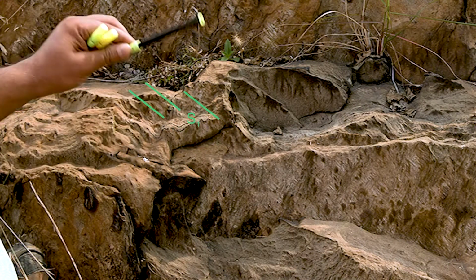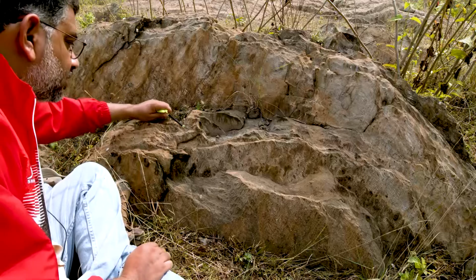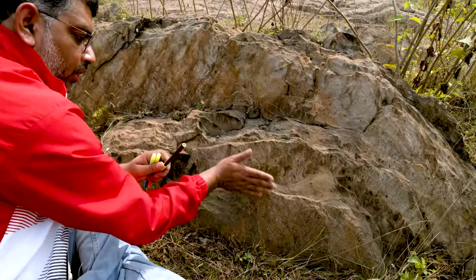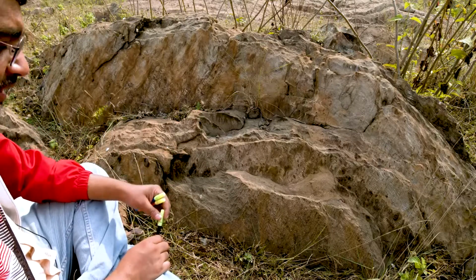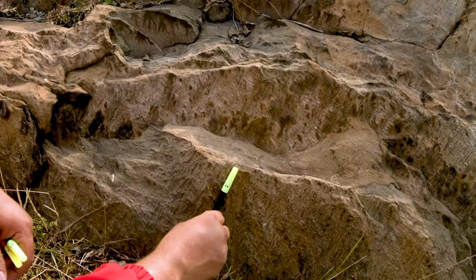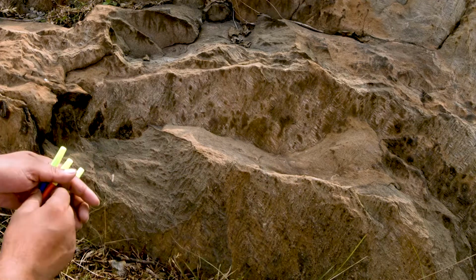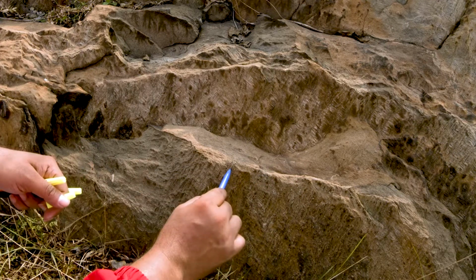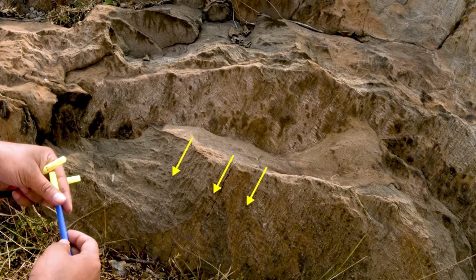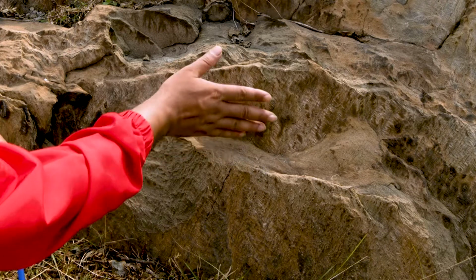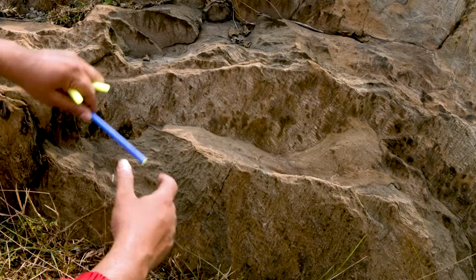these traces you see and these surfaces here, these are produced because of F1, and therefore, all these are S1 surfaces. On this S1 surface, we see one set of crenulation this way, you can see that, this way, and another set of crenulation, it is prominently developed here this way, you can see this.